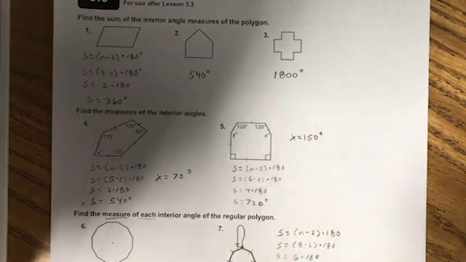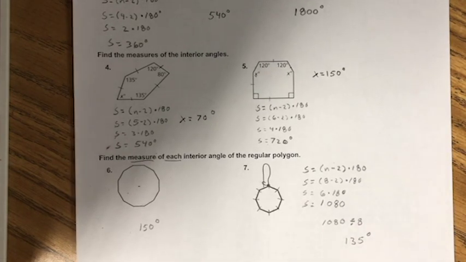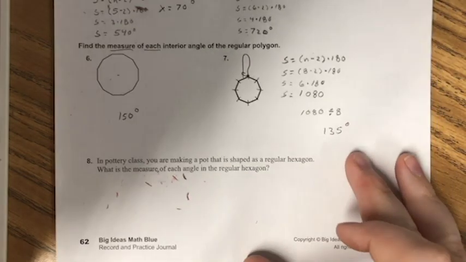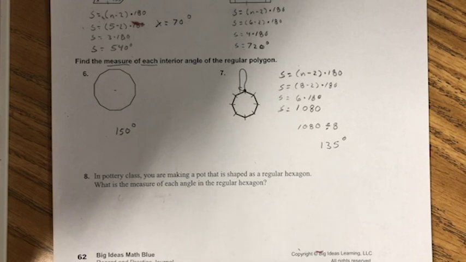So knowing that, why don't you try number 6 on your own? What you should have got for number 6 is 150 degrees for each angle. So this last question, number 8, says, in pottery class, you are making a pot that is shaped as a regular hexagon. What is the measure of each angle in the regular hexagon?